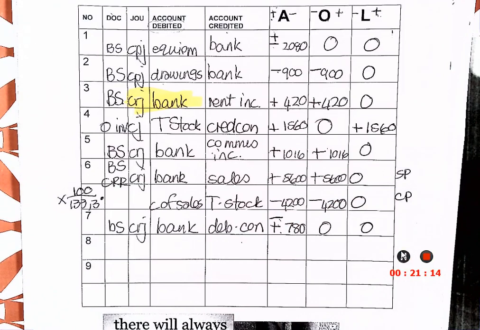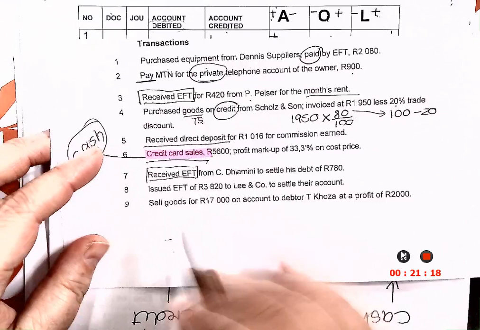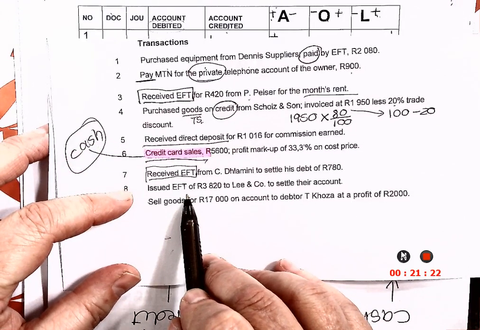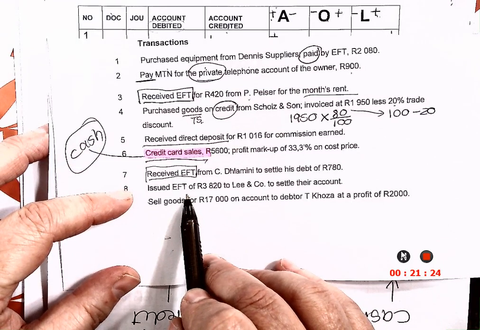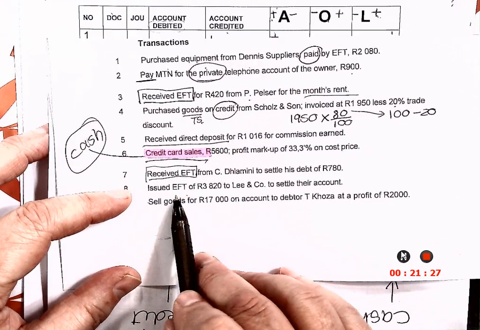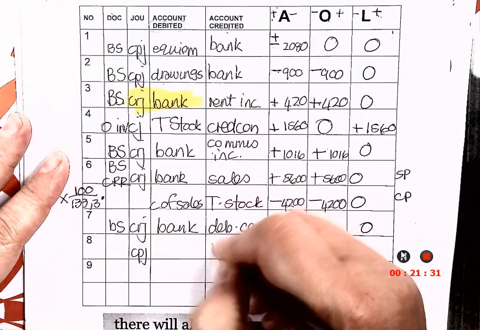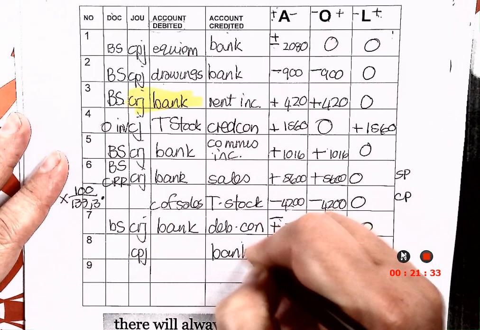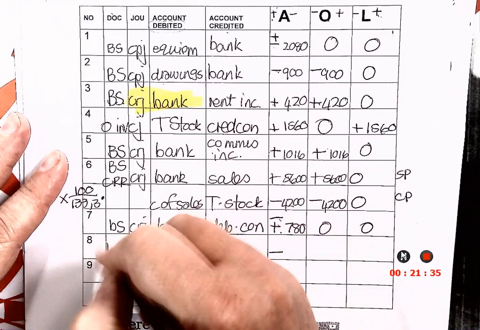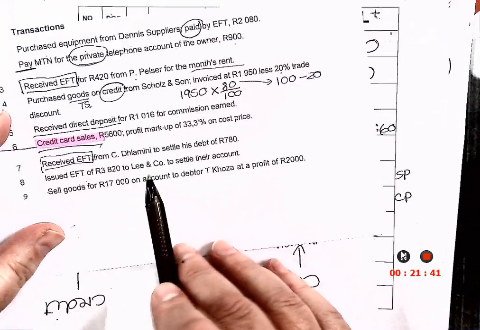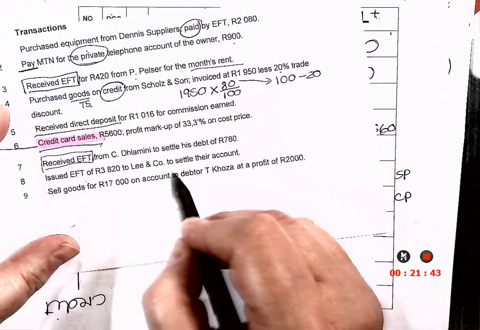So number 8, we issued an EFT. So is this money in or out? Out, because now we are paying with the EFT. So it's CPJ, bank credit, assets minus, document bank statement. If it's EFT, it's always bank statement. And we pay Lee to settle our account with them.